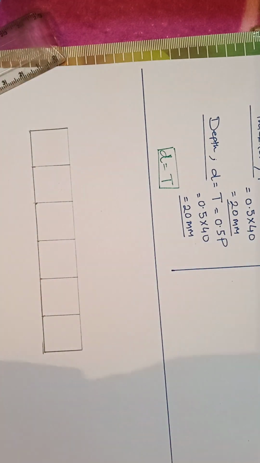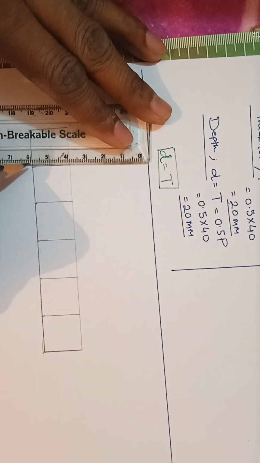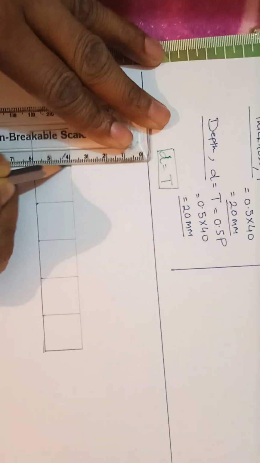Now we will start darkening the portion after leaving the first one. We will start from here. Make this dark.